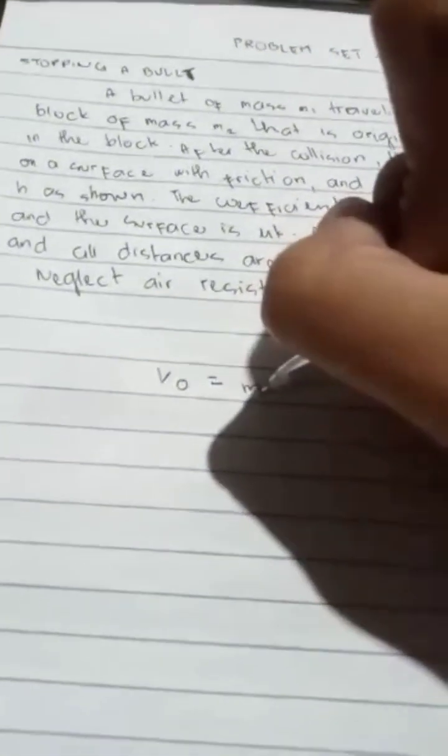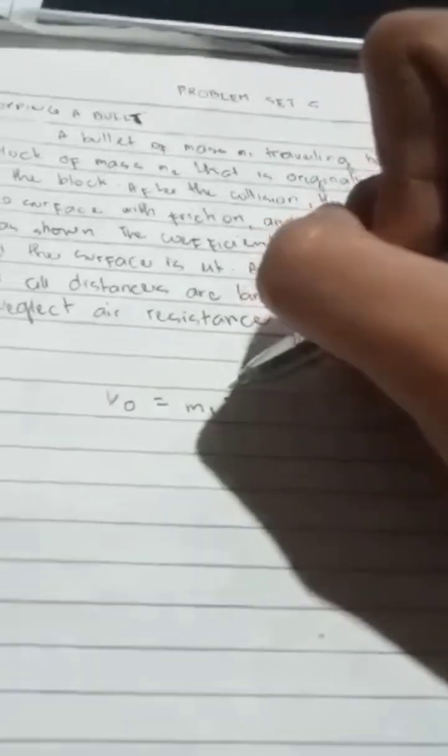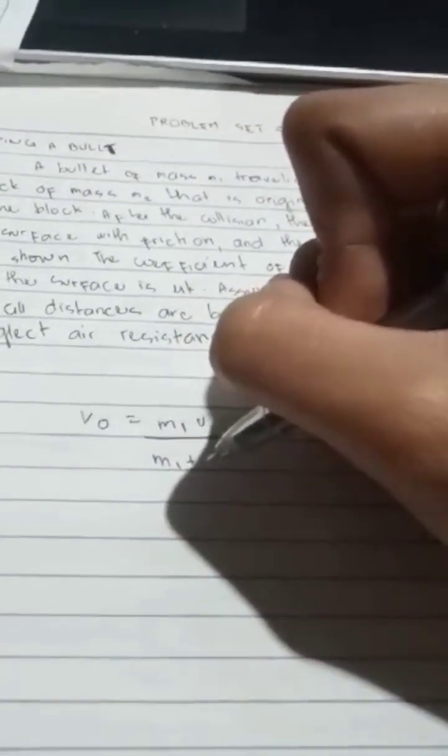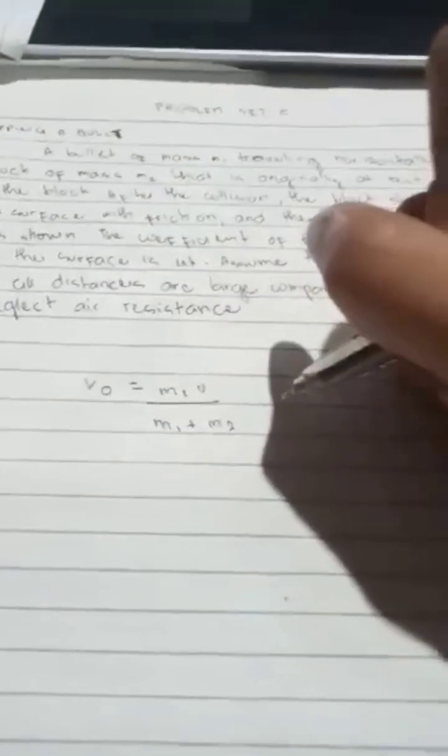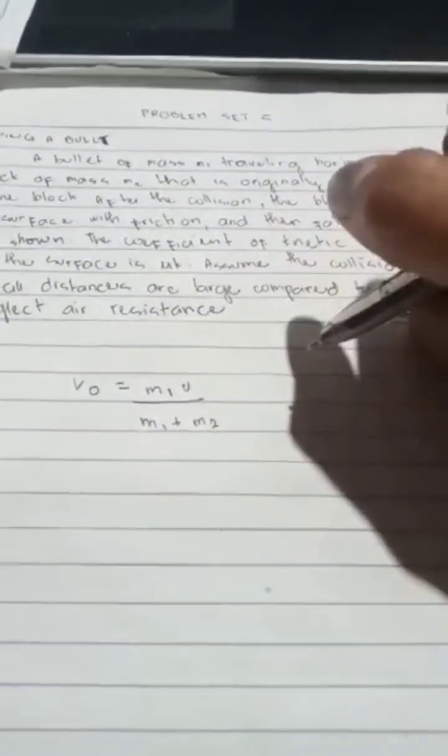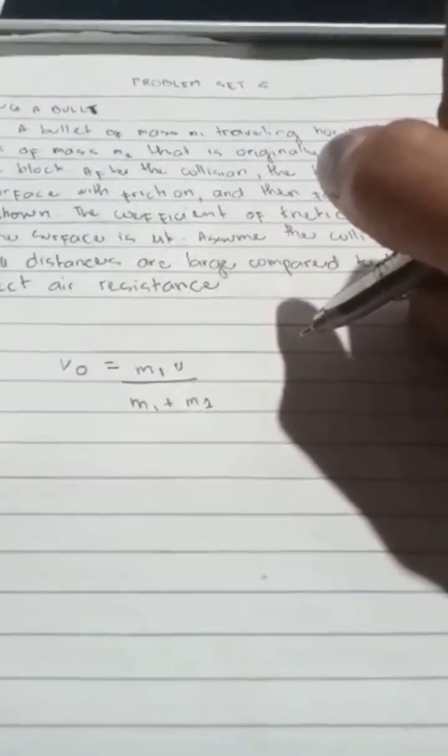V is equal to the bullet's momentum divided by the total mass of both the bullet and the block. This shows that the block and bullet move with a much smaller velocity than the bullet originally had, because the mass is larger when they stick together.